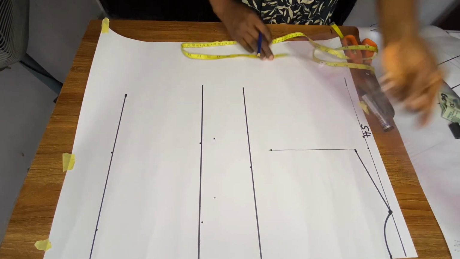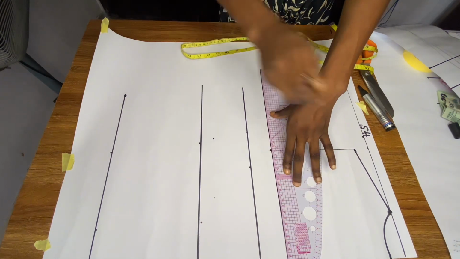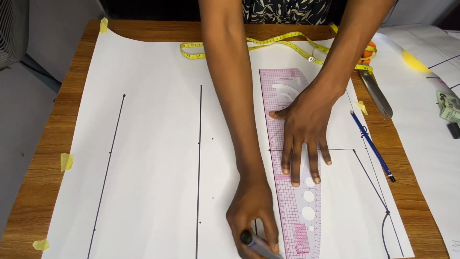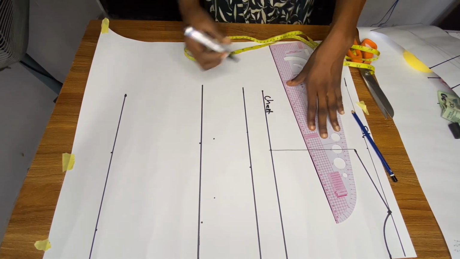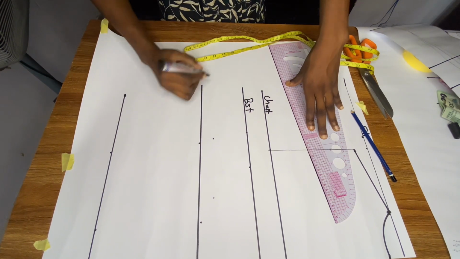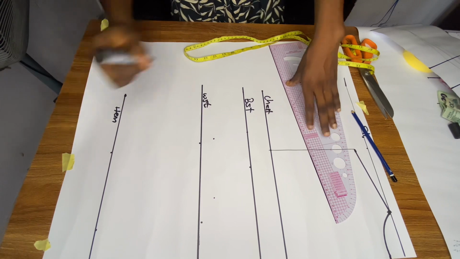And this point here gives us our chest line. It serves as our chest line. You draw across and label chest line, bust line, waistline, and hemline.